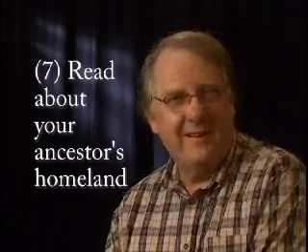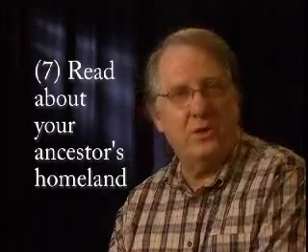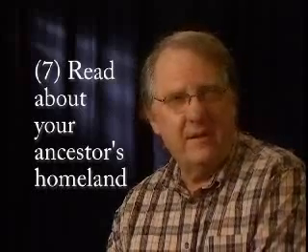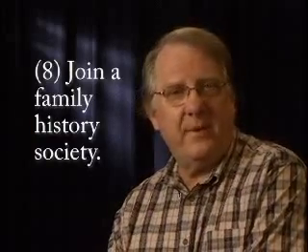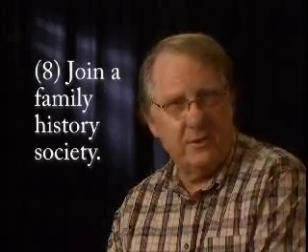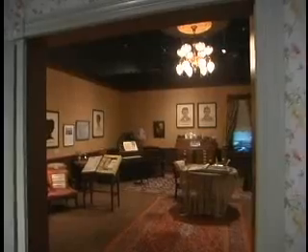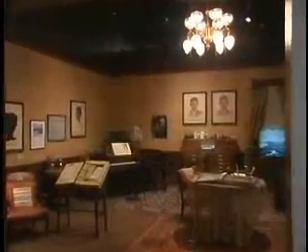Step 7. Read about the areas in which your ancestors lived. Become a student of that country's history and maybe learn the language. Step 8. Read about doing family research. Join a family history society and attend its meetings. One very interesting display is at the Historical Society and about the family homestead.